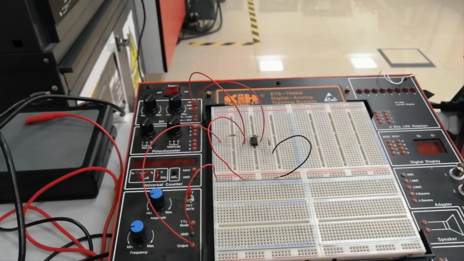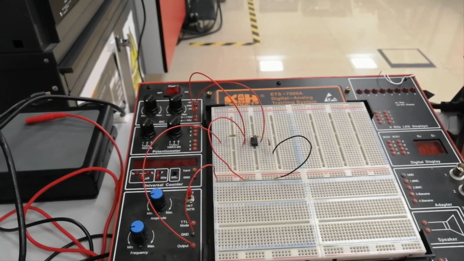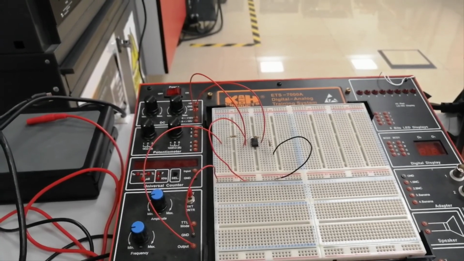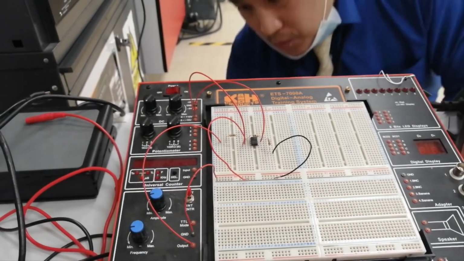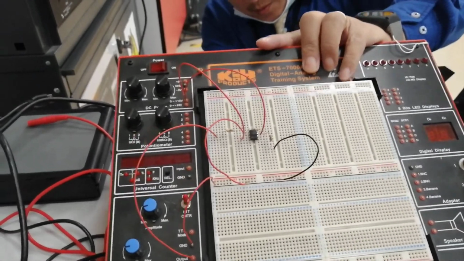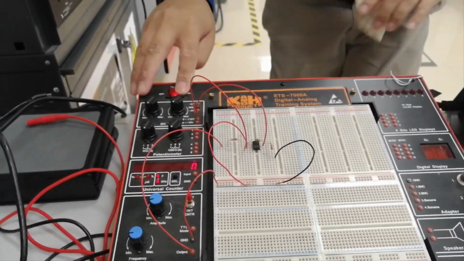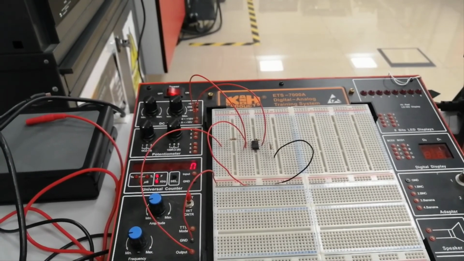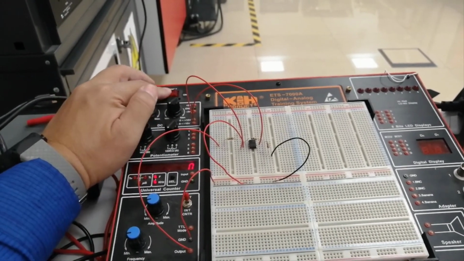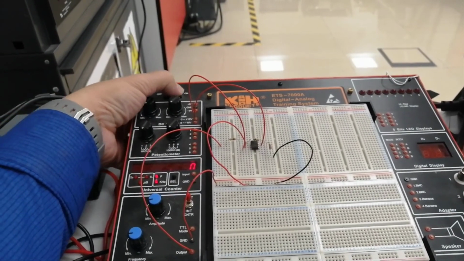Okay. Just wait a minute, I'm gonna put some power. All right. So switch on the power.